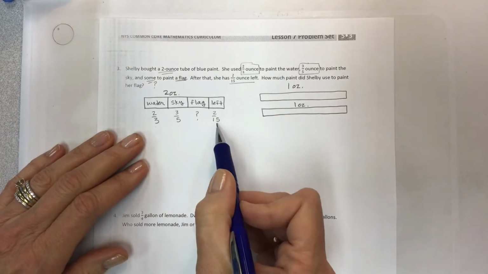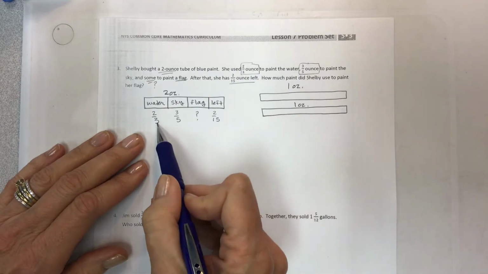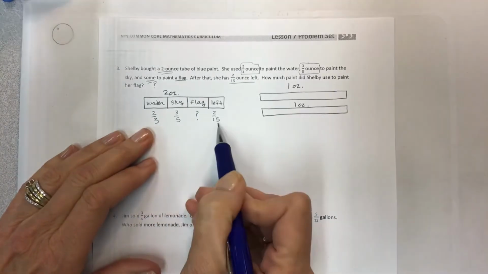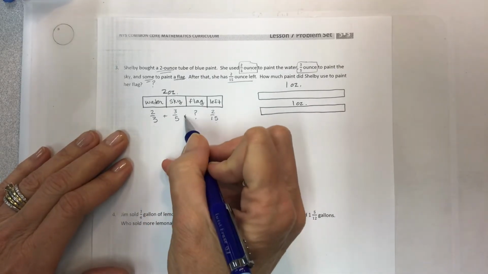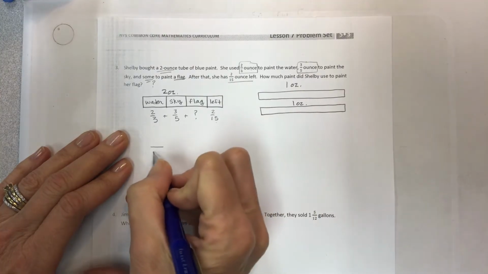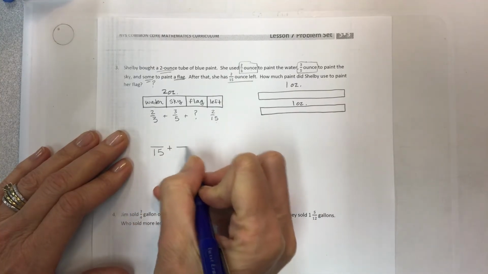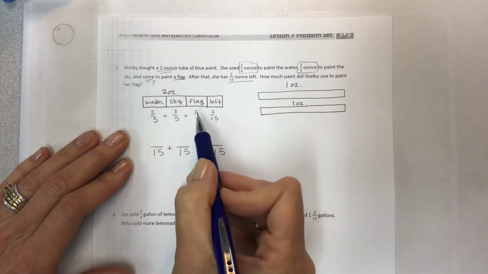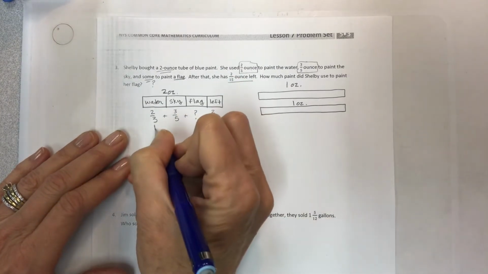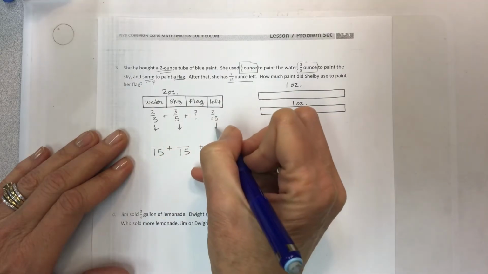So with all of these fractions, you might recognize that 3, 5, and 15 are all compatible with 15. And so if I'm going to combine the numbers that I know, then I really just need to turn everything into 15ths. Now this we'll come back to, but I need equivalent fractions for these.